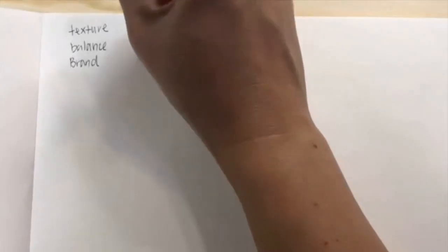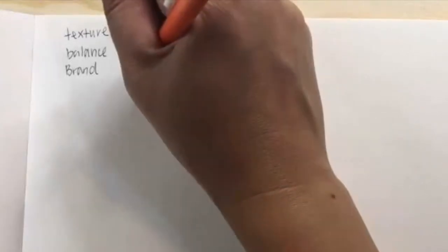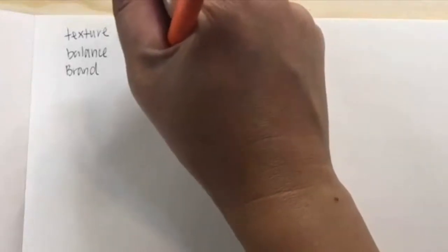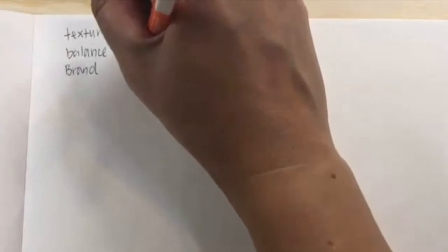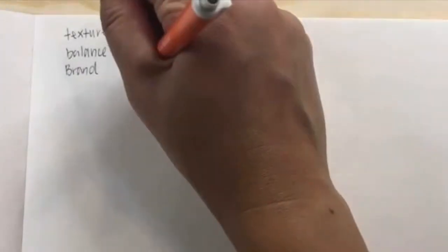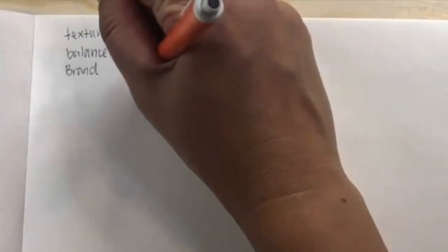as we're doing in this example. So for me, thinking about texture, balance, and brand, I decided to create a little cactus plant. And because it's a brand, it's going to be for a company called Spike. So I have a balanced composition where it is completely symmetrical on both sides, and then at the bottom I'm writing the company name, Spike.